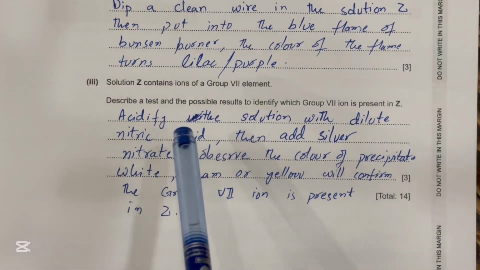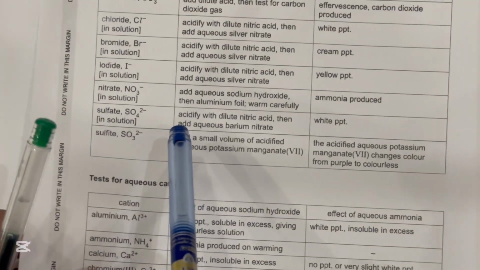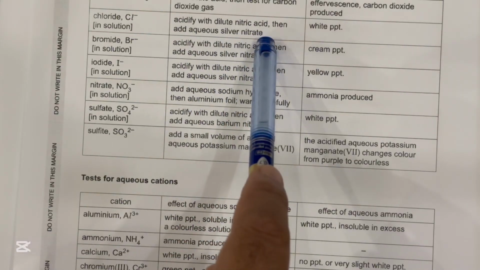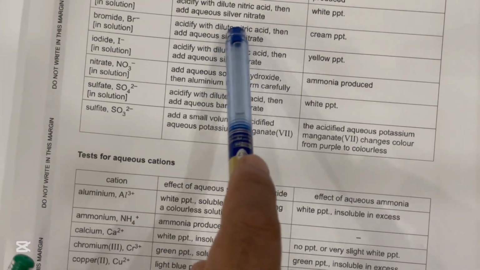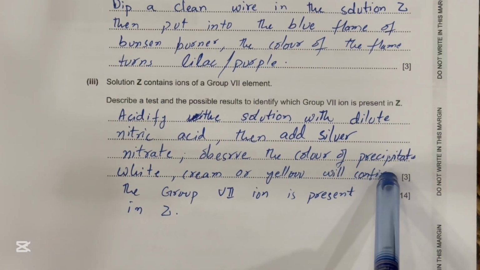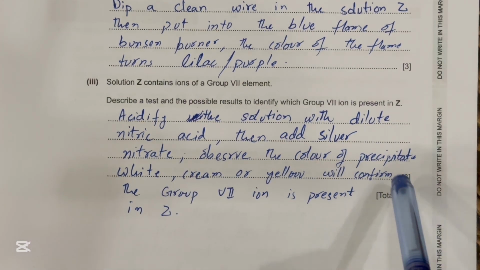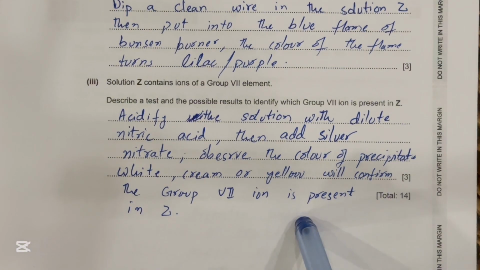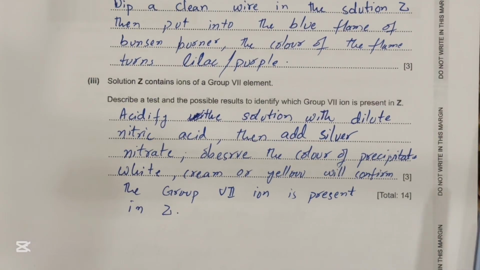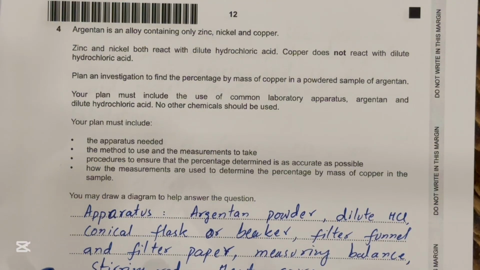So we need to write: acidify the solution with dilute nitric acid. If you do not remember it, you do not need to memorize it, because this should be given in your paper. Acidify with dilute nitric acid, then add aqueous silver nitrate solution. Observe the color of the precipitate. If it is white, cream or yellow, then it indicates the presence of a group 7 ion in solution Z. So you can write this as your answer to get full marks. Moving to the last question of our paper.